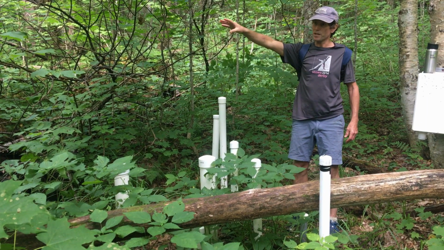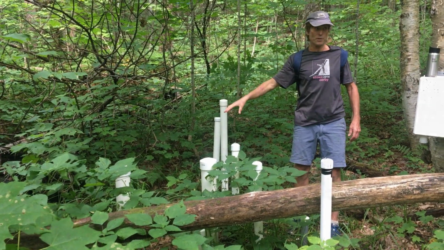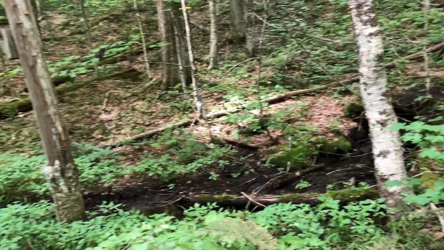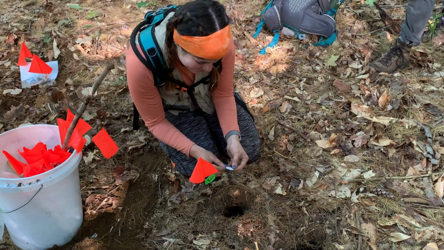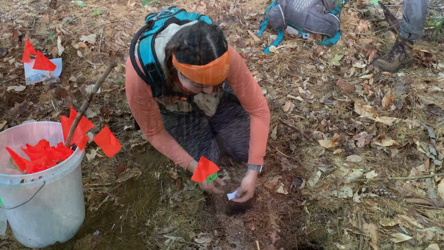You need field observations to be able to, first of all, have inputs to put into those models, and then also have observations that you can calibrate and validate your models against so that they're representing reality and then make sure that they're working.